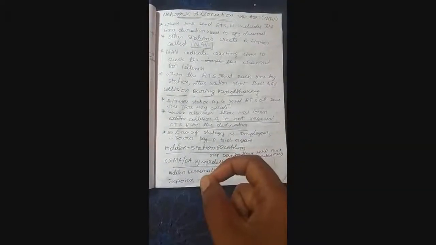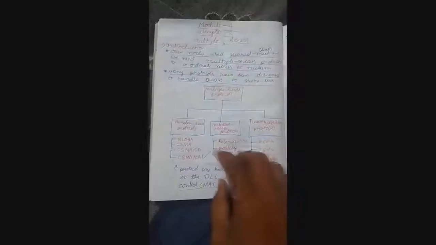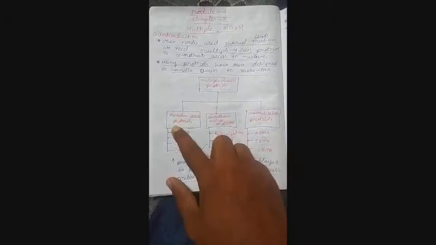You should find the issues on hidden terminals and exposed terminals. Okay, this is the completion of random access protocols.